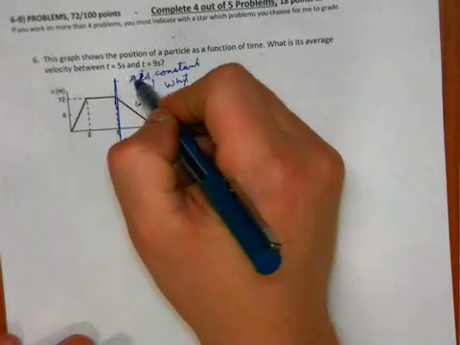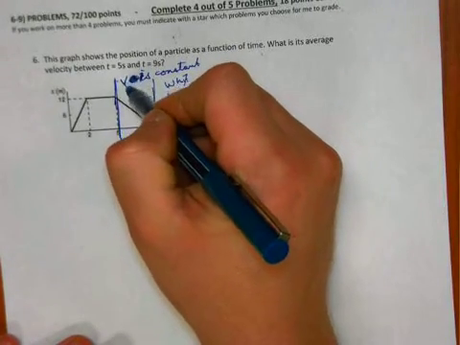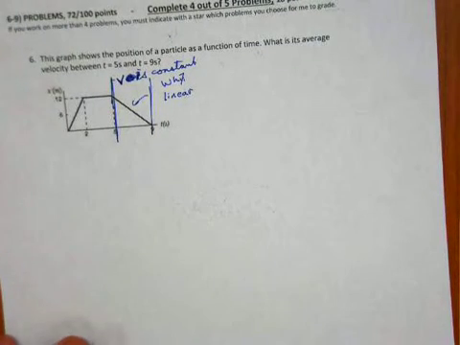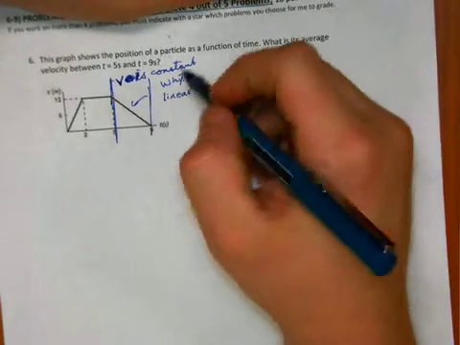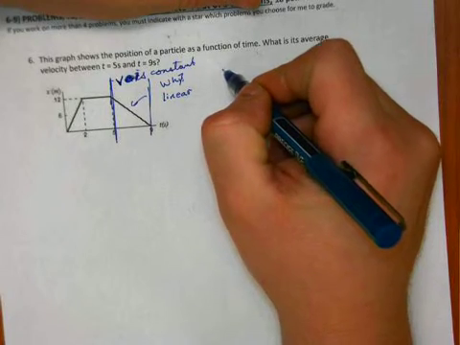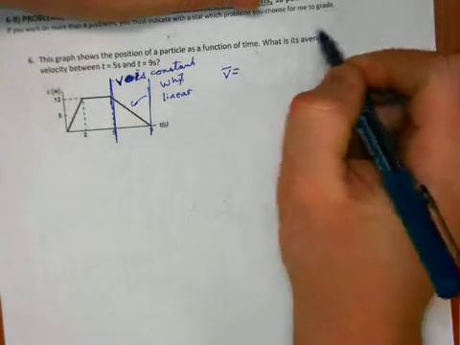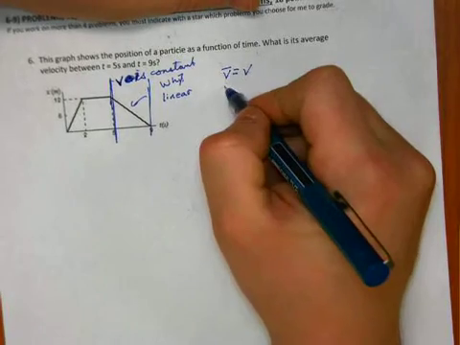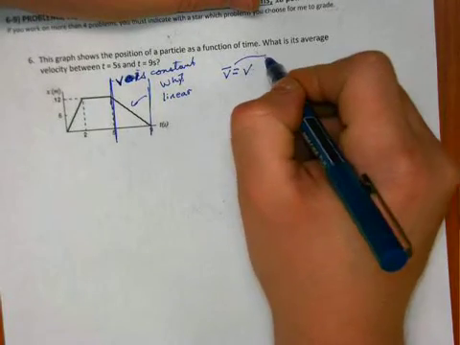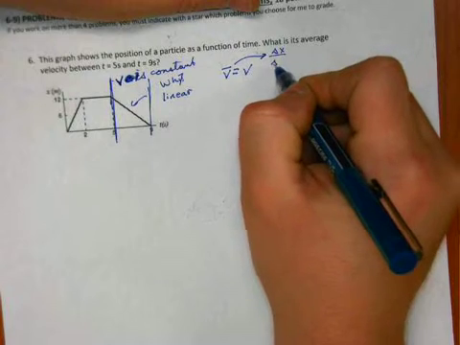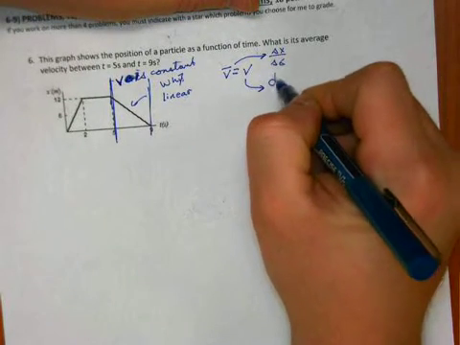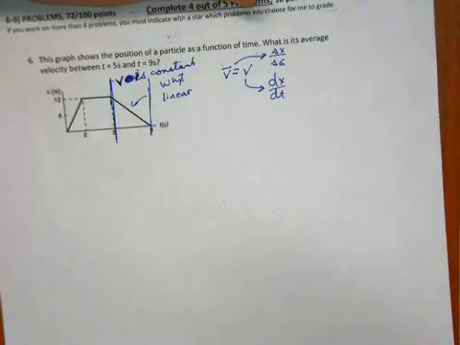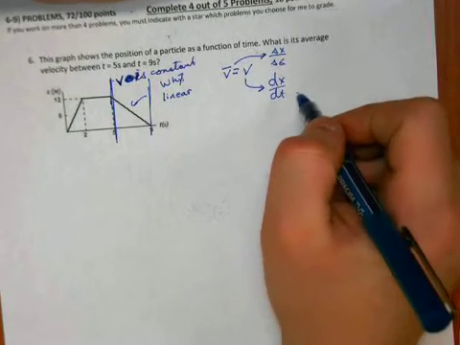I'm sorry, it's just velocity is constant, excuse me. Velocity is constant because the graph of position over time is linear. We can also say, because it is linear, the average velocity is equal to the instantaneous velocity. In other words, the average velocity, which is delta x over delta t, is equal to the instantaneous velocity, which is dx over dt. So we're not going to have to worry about derivatives.